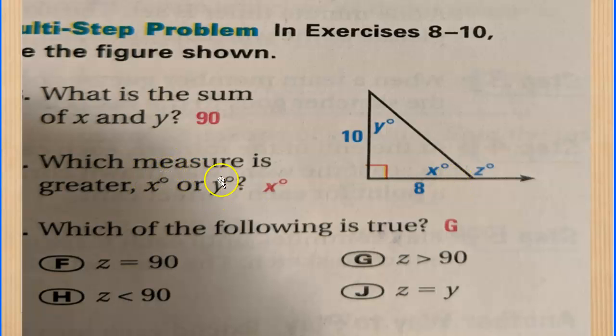Then it moves on to ask me which measure is greater, x or y. And I have to use my side measurements now. And I use those definitions, and I know that x is going to be bigger because the 10 is bigger. And then finally it asks me to look at some information about Z, and it wants to know which one of these statements down here is true.